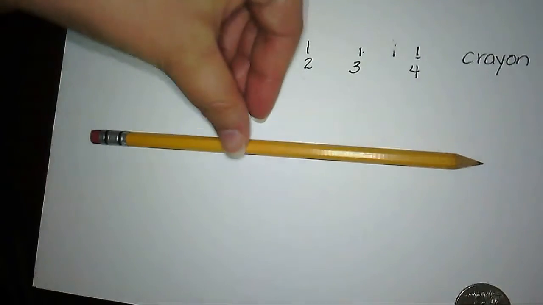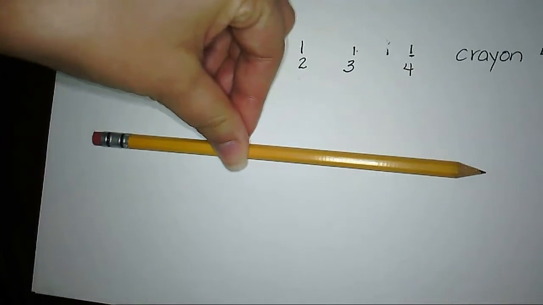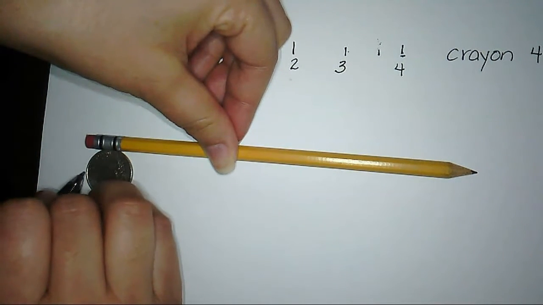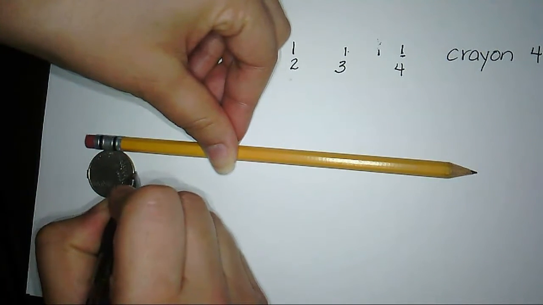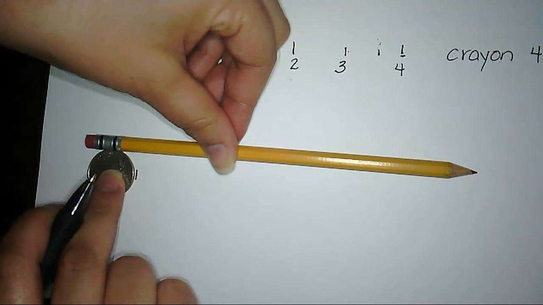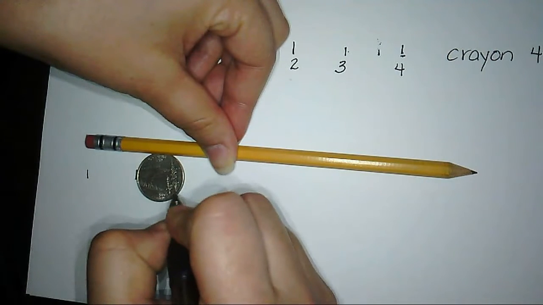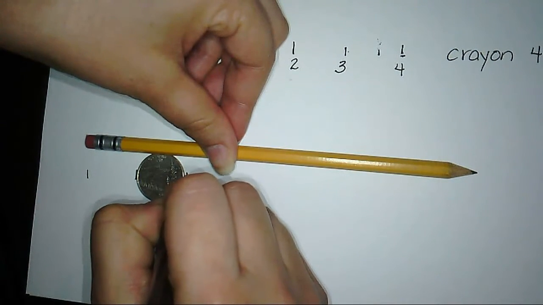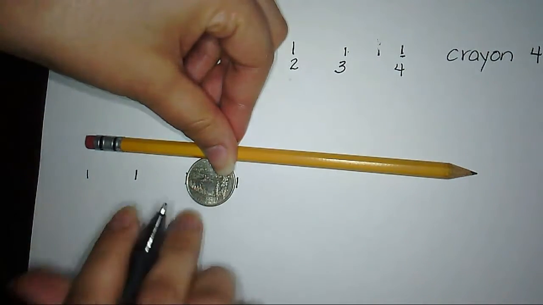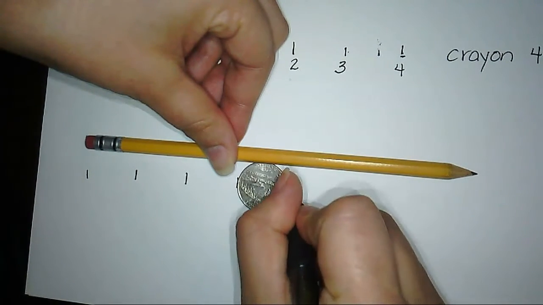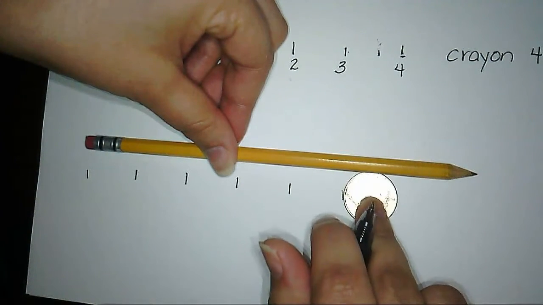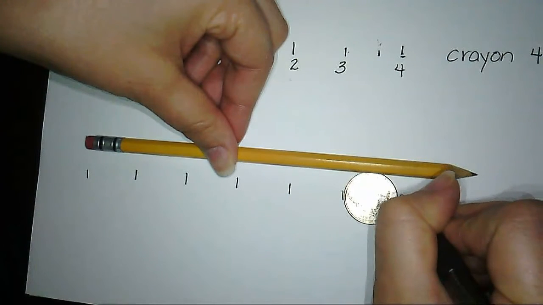We do exactly the same thing, boys and girls. First thing I do is hold my pencil. Then I put my measuring tool, which is the quarter. I'm going to put it and I'm going to make a hash mark at the end point, and then I start doing it. End of the quarter, and I make a hash mark and I move. What I do, you do, boys and girls. Hash mark and move. Hash mark and move. I'm going to go all the way until I stop measuring the pencil.